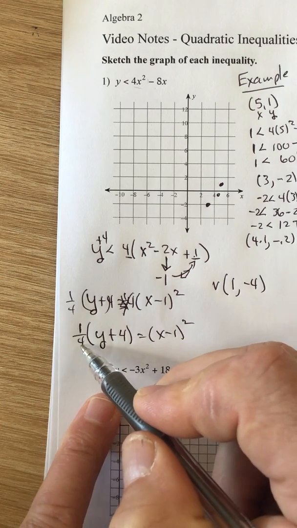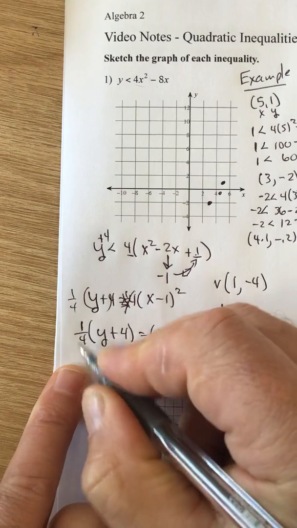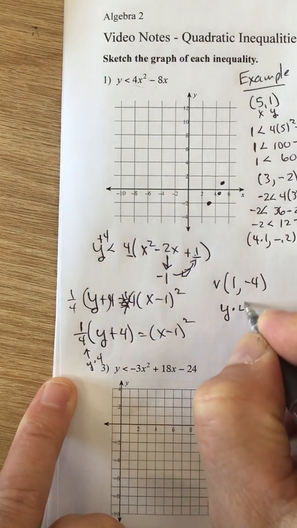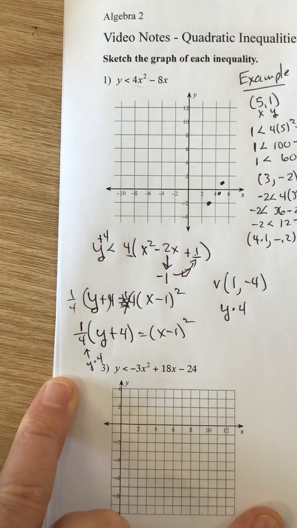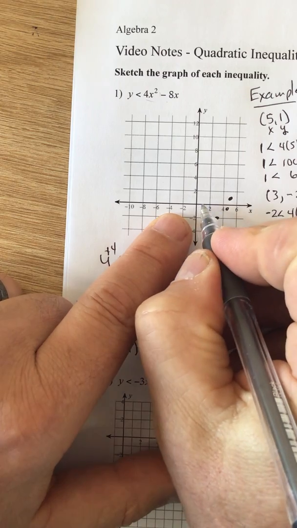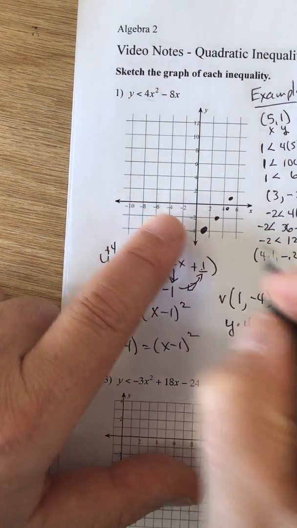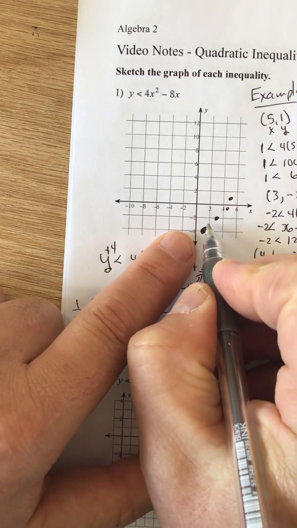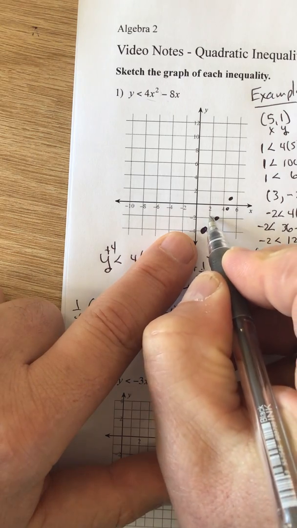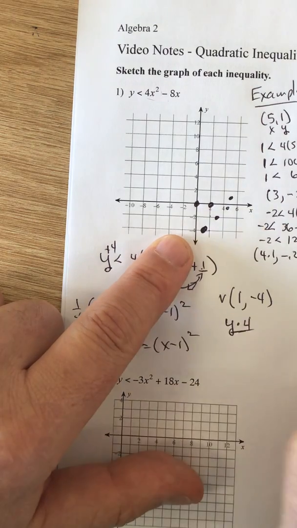And it's 1/4 as tall. So all of the y's are going to get, not 1/4 as tall, the inverse of that is times 4. So all the y's will be 4 times as tall. Okay, so I go over 1, down 4 to get started. There's the vertex right there. Now, I would go over 1, up 1, but the y's are times 4, so I'm going to go over 1, up 4.